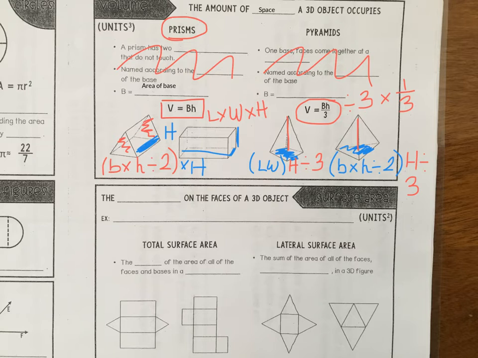All right, let's go on to surface area, which, remember, is covering. It's like the outsides of the faces of an object. So you're looking for keywords in a word problem like wrapping a present or painting a room, things like that.